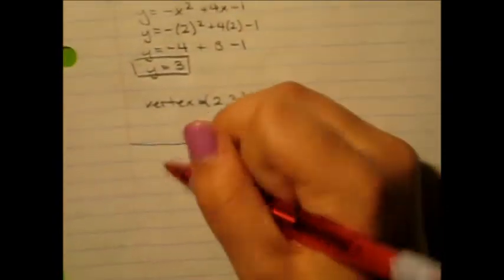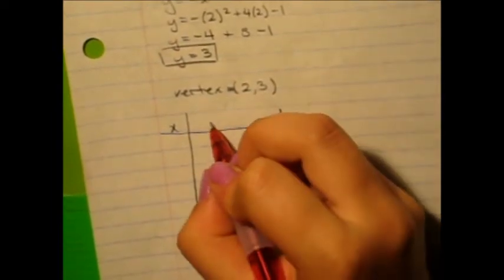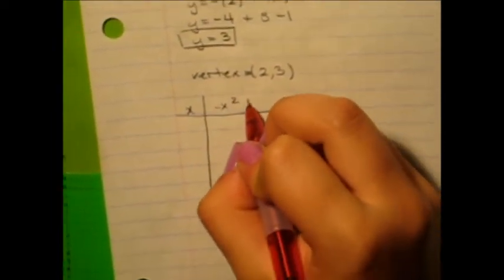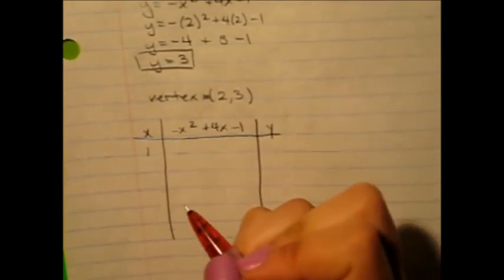Then you make an x and y chart to find the rest of your points. So x, y, and the equation. So I'm going to use the points 1, 0, negative 1, and negative 2.